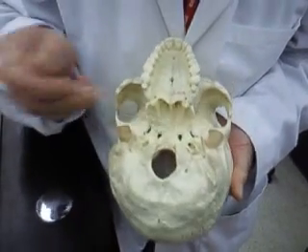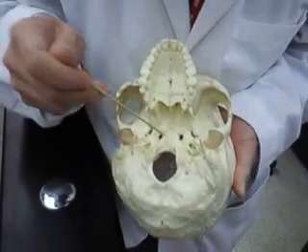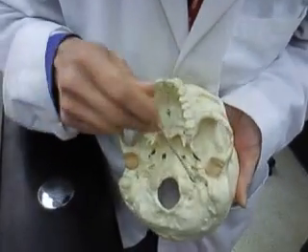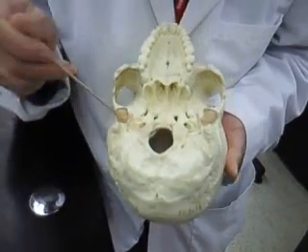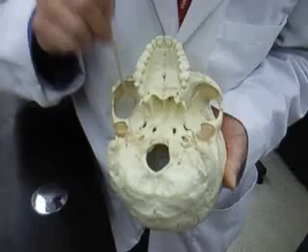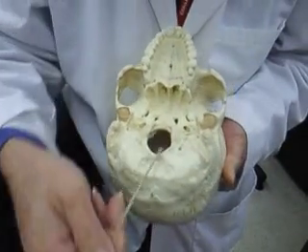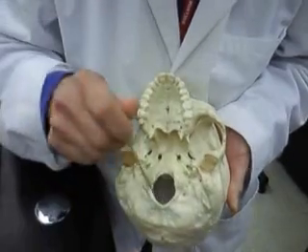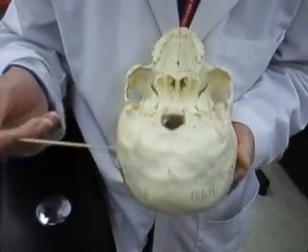pterygoid process, foramen lacerum, foramen ovale, foramen spinosum, carotid canal, jugular foramen, styloid process, mastoid process, stylomastoid foramen, mandibular fossa, occipital condyles, hypoglossal canal, foramen magnum, condylar fossa, nuchal lines, external occipital protuberance.